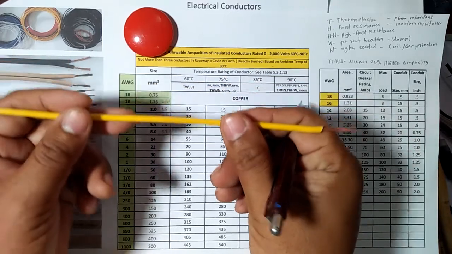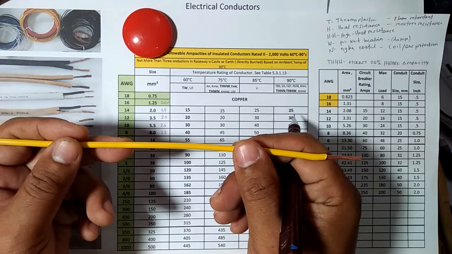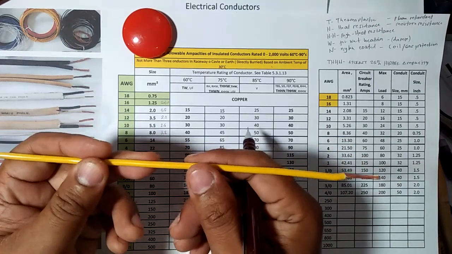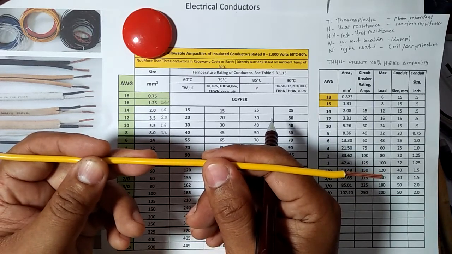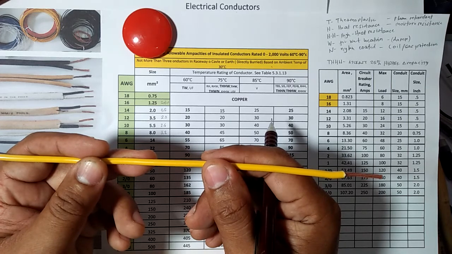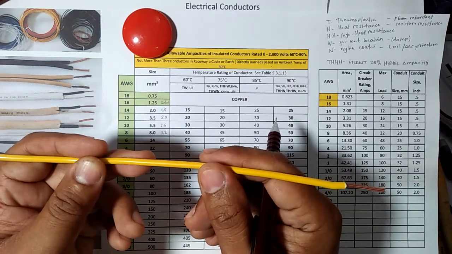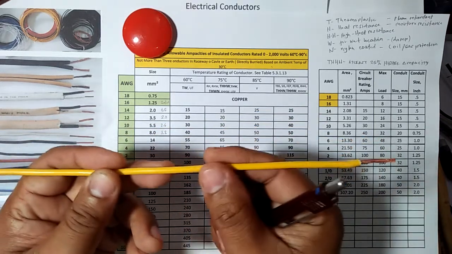Now we also have to talk about insulators. Insulators are materials that resist the flow of current. They are resistive materials. Insulation is made either of rubber or thermoplastic.